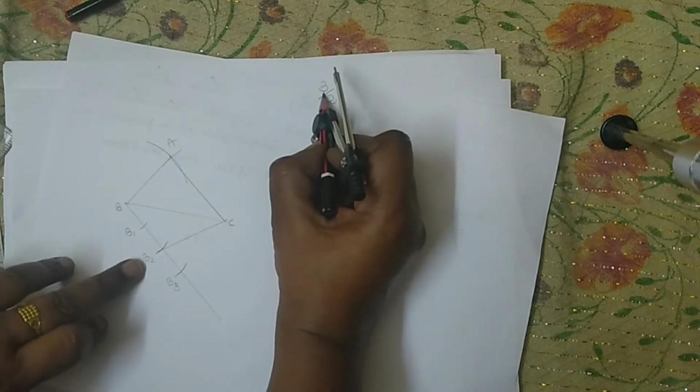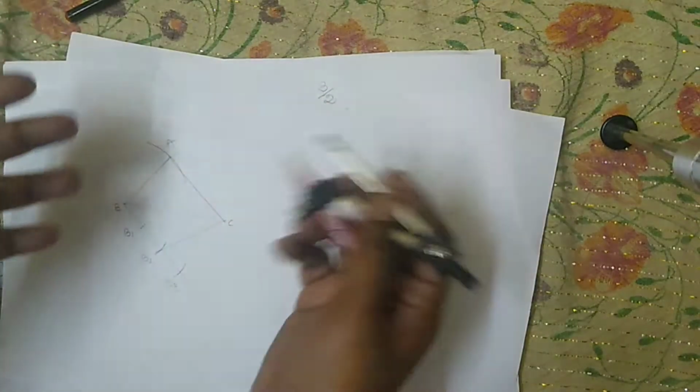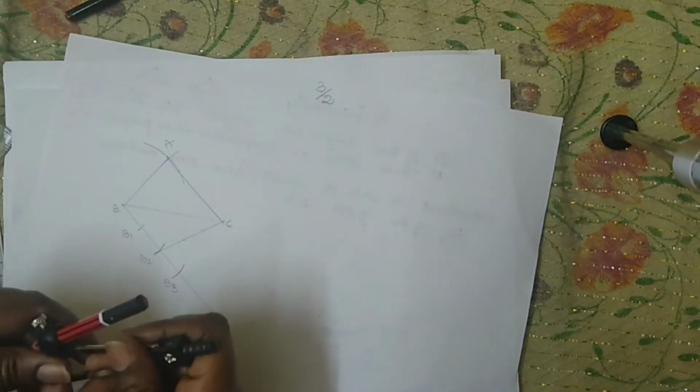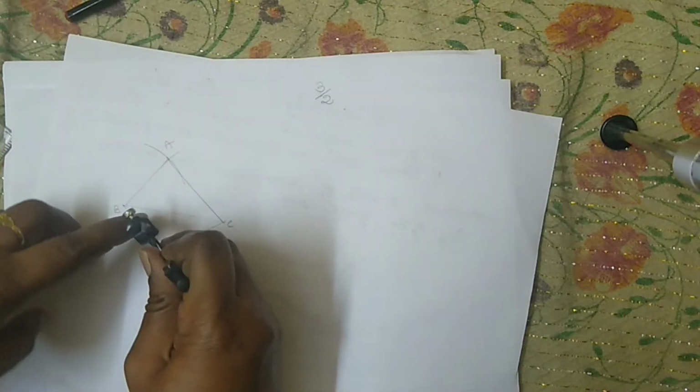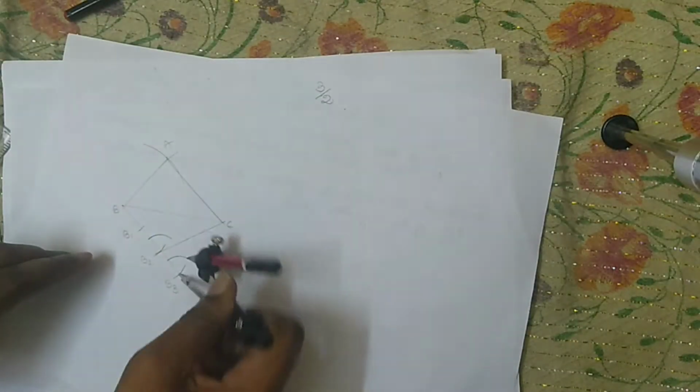So the number is 3 here. So the triangle will go out. It is bigger than the given triangle. So in the same way you are drawing the arc. You are drawing the arc at this point.